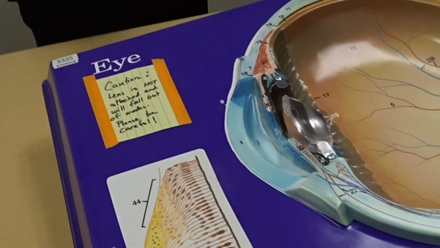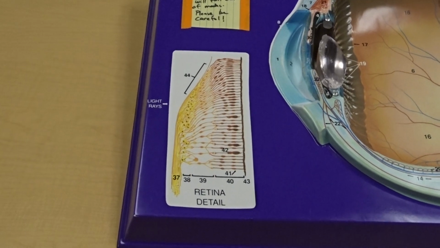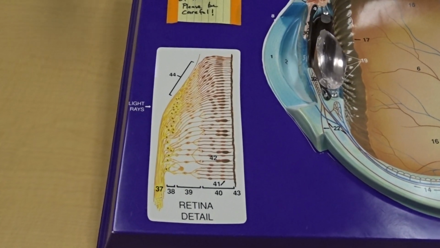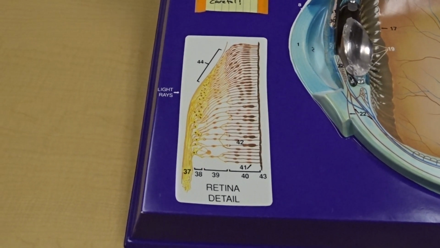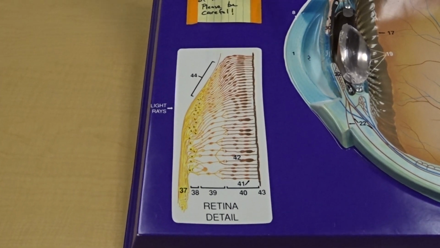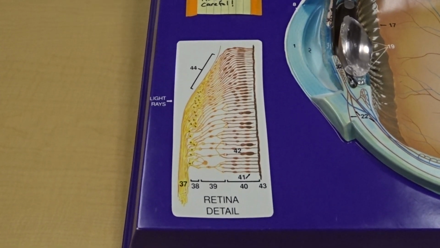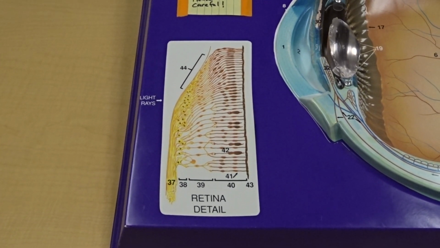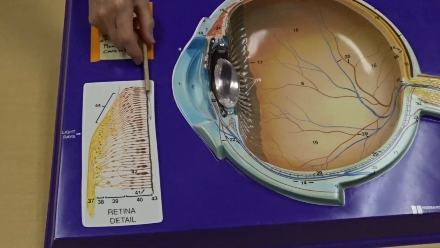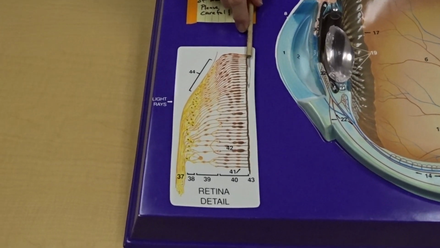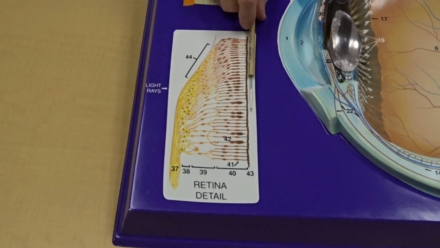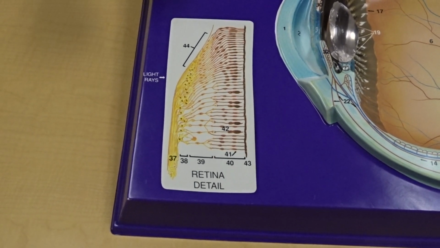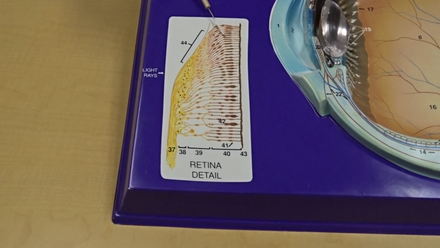And we have a retina model that shows this a little bit better, but this is showing the detail of the retina. So starting at the most superficial, which would be the area right up against the choroid, which is where I've got my pointer, that would be where the choroid is. These are the rods and cones.